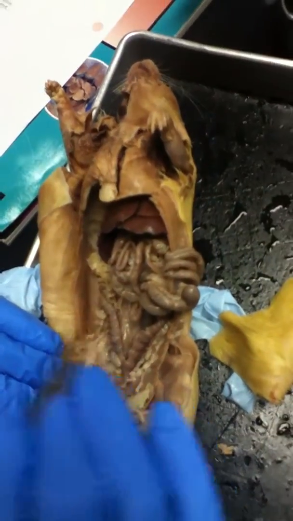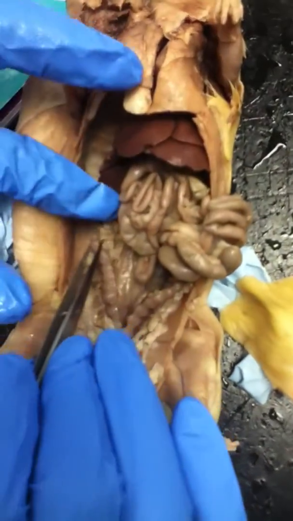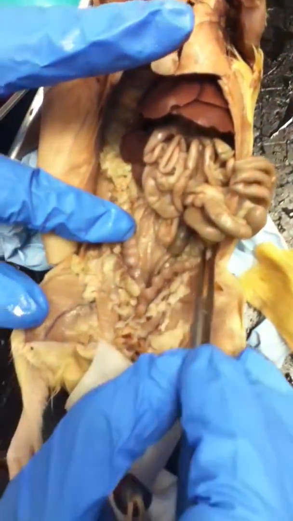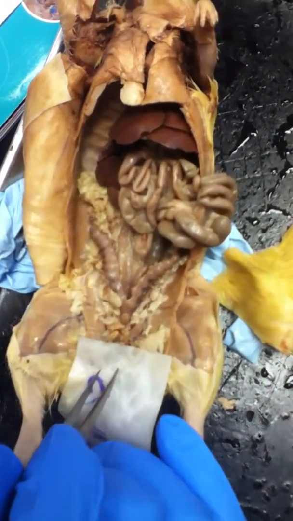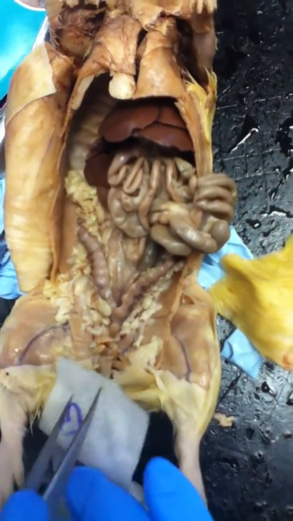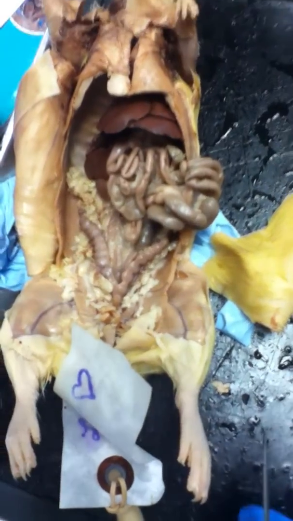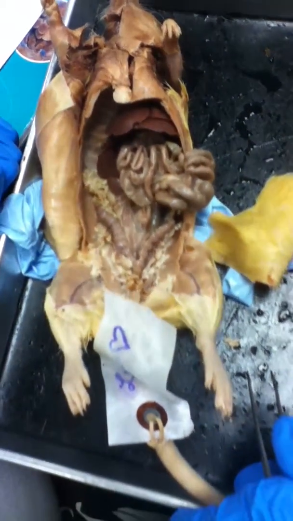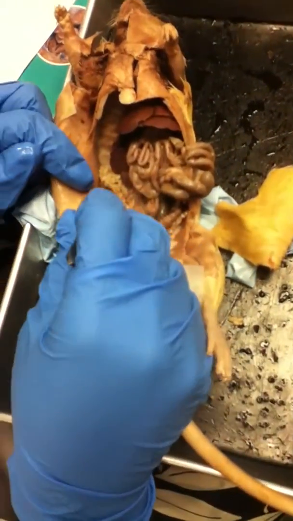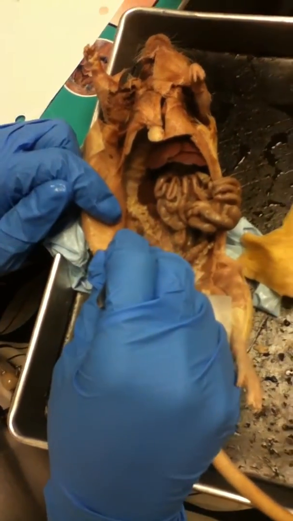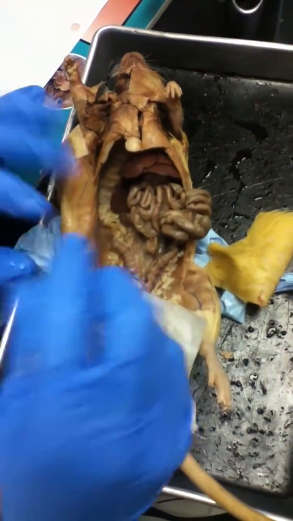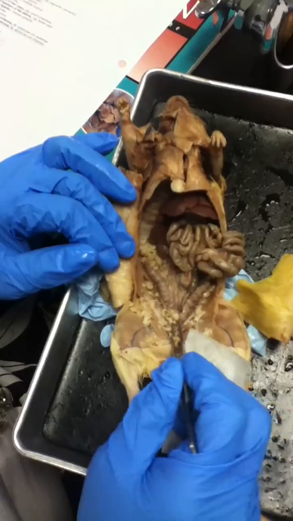The uterine horn would be where you saw a baby growing, here or here. Is that kind of like the fallopian tube in us? Oh yeah, it is. This is the ovary, and the oviduct is considered like the fimbria, and then this is the uterine tube.